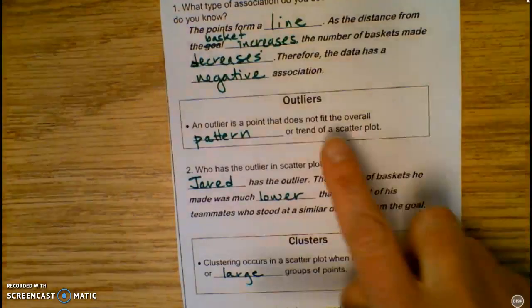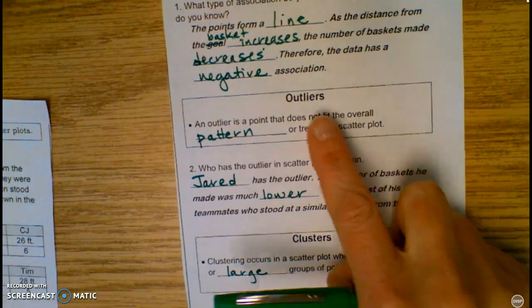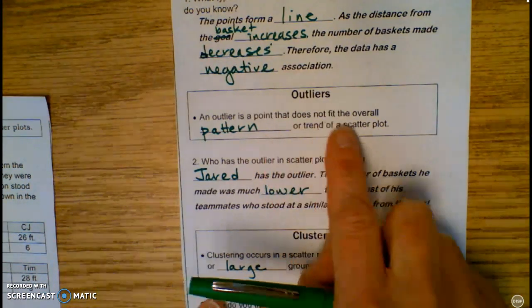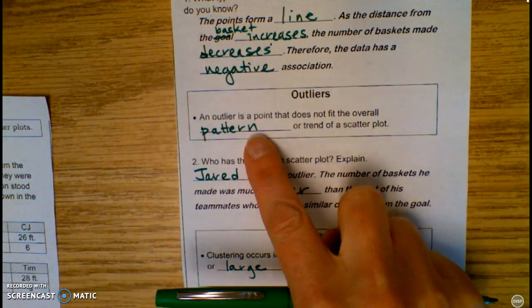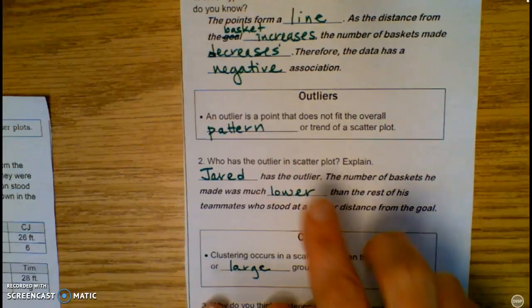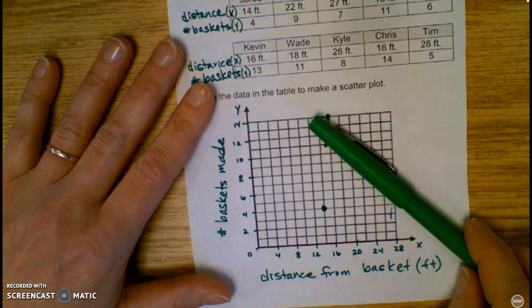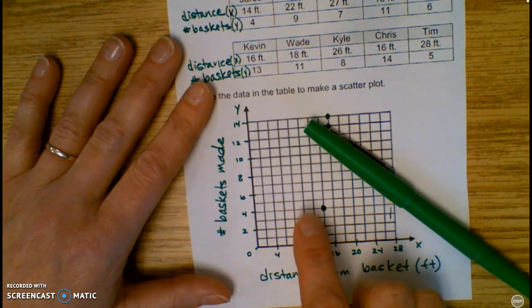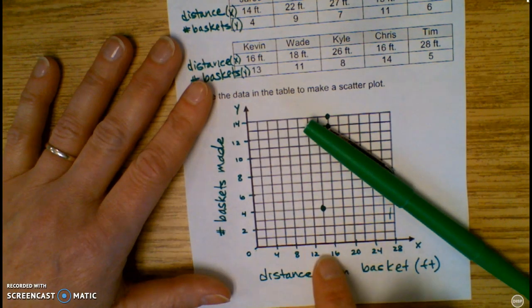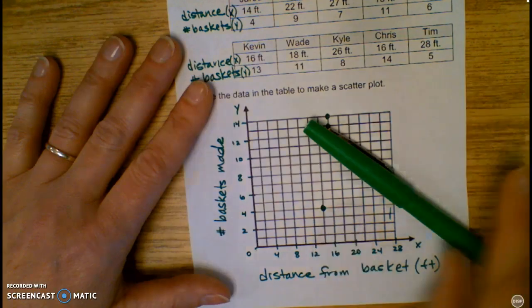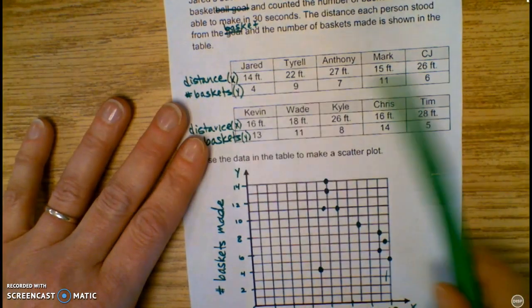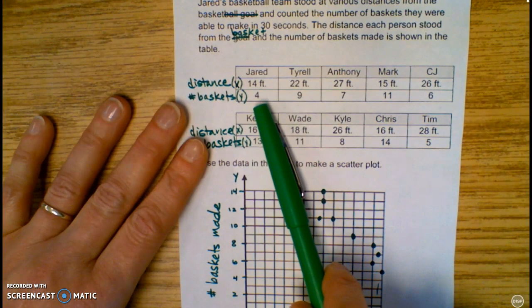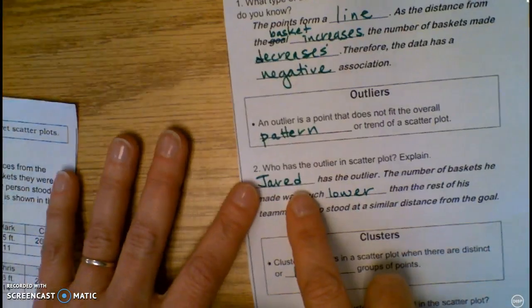So guys, here's some of that vocab I was talking about. If we have an outlier, we have a point that really doesn't fit with the other points. They're really kind of out on their own, and that's called an outlier. So that point we were talking about, if these points all kind of go in the same general direction and this point's kind of out in the boonies, that point would be considered an outlier. So out of curiosity, that would be the point 14, 4. If you go back to your data, I'm pretty sure that was the first person who we got data for. So Jared is considered to have the point that's an outlier.